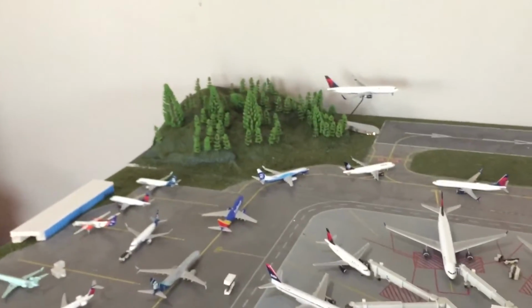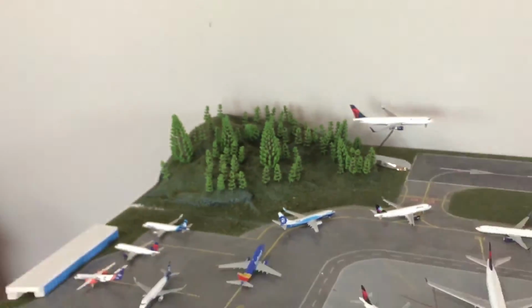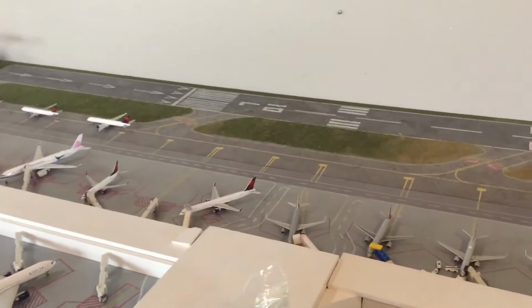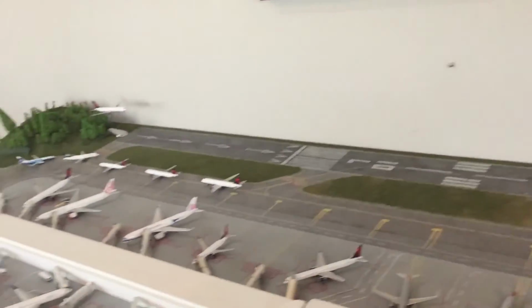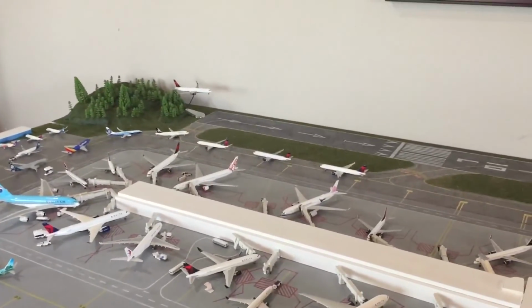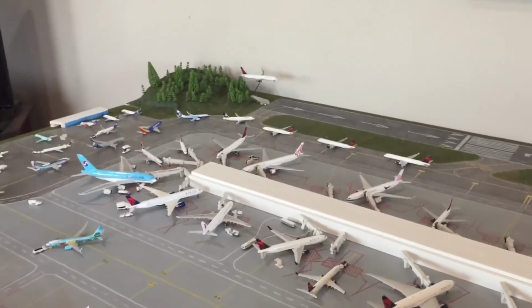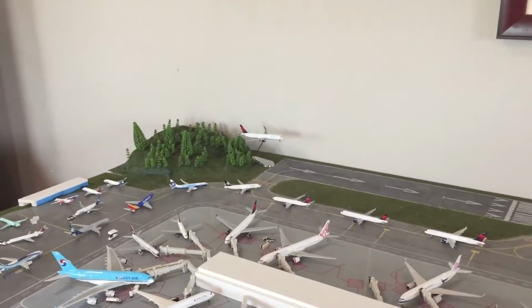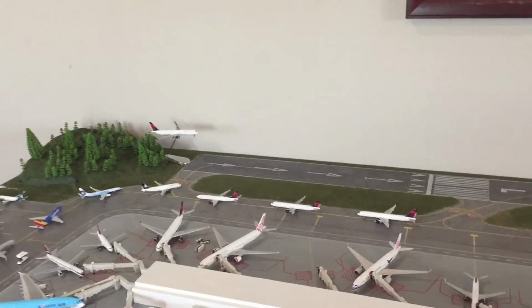Then as you can see, I have the mountain over there. This is all stuff from the garage. It was like a plaster paint type thing. Worked nice. You just put it in water. It's kind of like papier-mâché. Then you use newspapers all scrunched up to make the topography of the mountain.